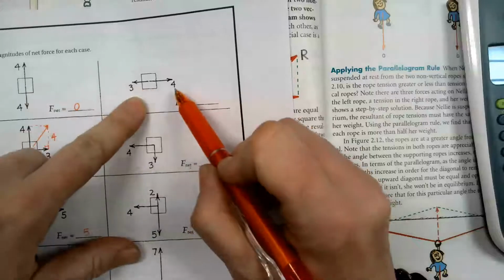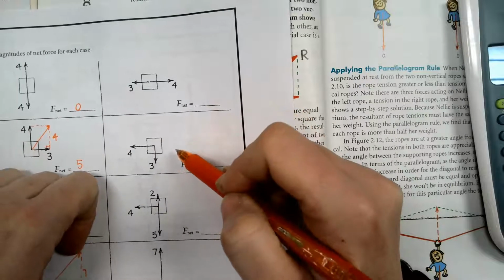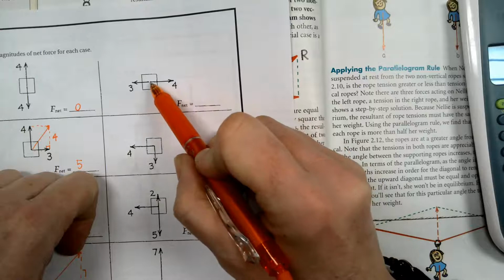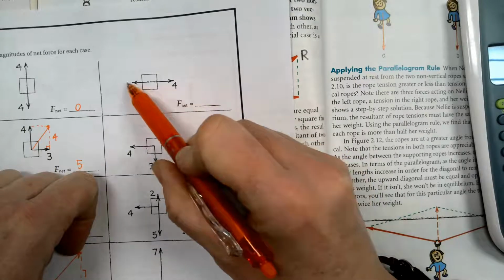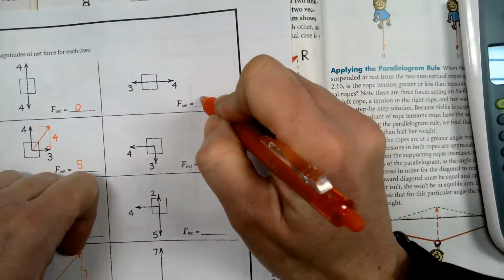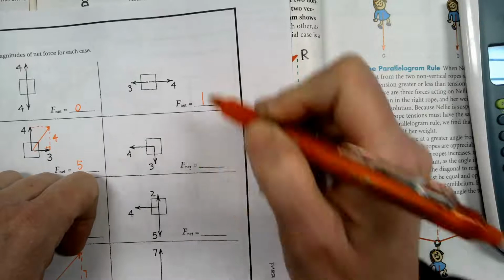All right, let's head back up to the top here. This one's nice and easy, right? What is our resulting force? We would take the 4 and we can add a -3 because this vector is going in the opposite direction. So 4 plus a -3 is 1.